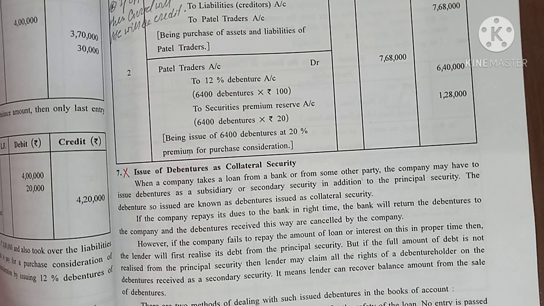Once again I want to tell you, students, 30% I am not going into in so much detail, but you should also know the knowledge base of that 30%. So these are the parts you should also know from this chapter. Page number 81, point number 7.